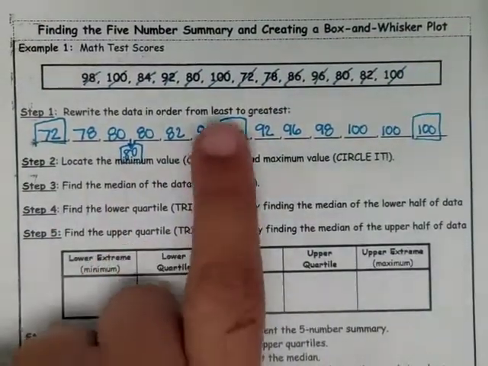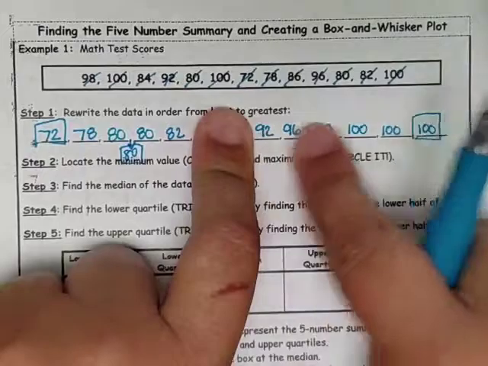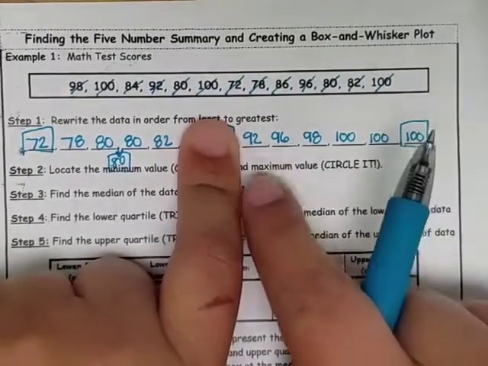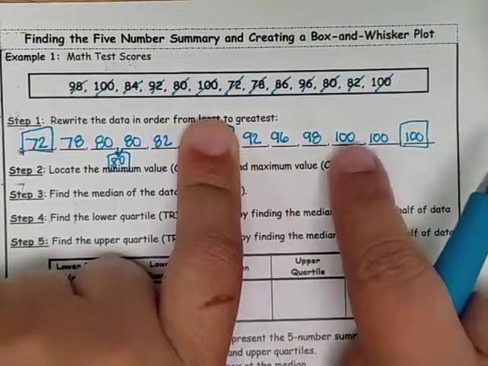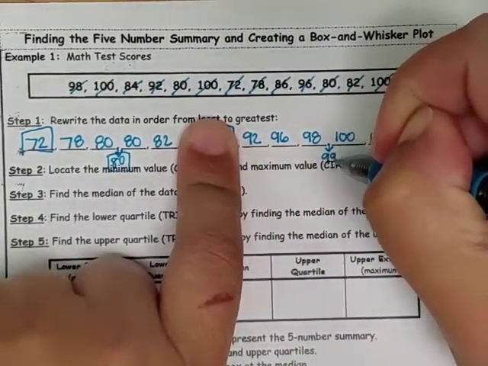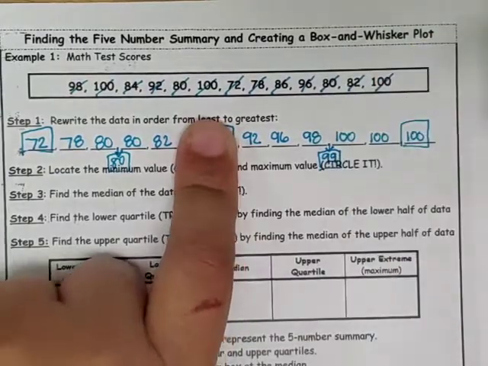And then we're going to do the same thing over here. So you cannot use the median when you're trying to find your upper half median. So your Q3, so we're going to go 1, 2, 3, and so it's going to be between here. So we know that it's going to be the number between 98 and 100, which is 99.